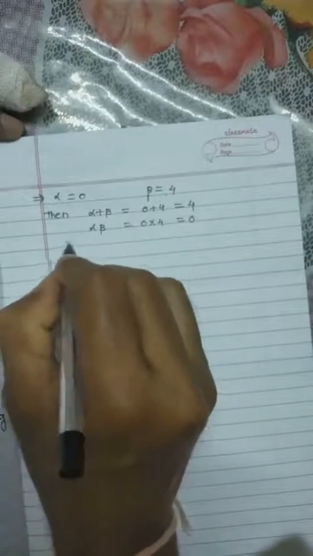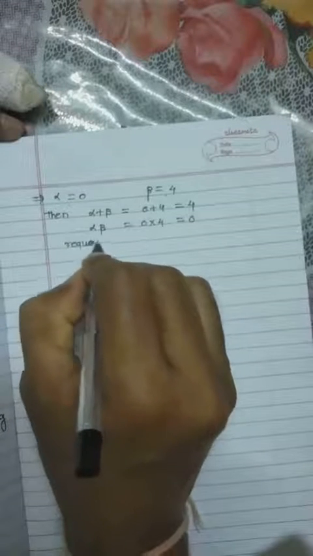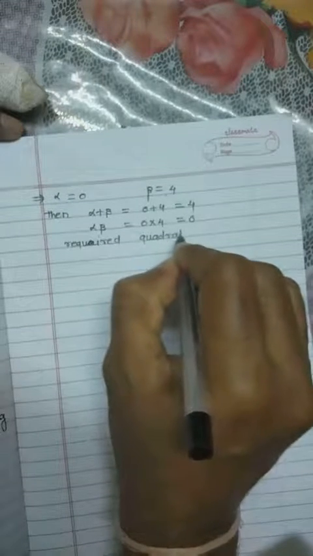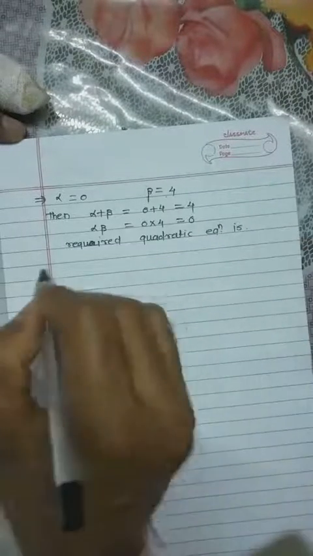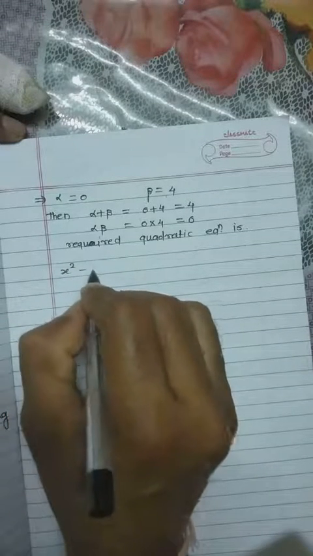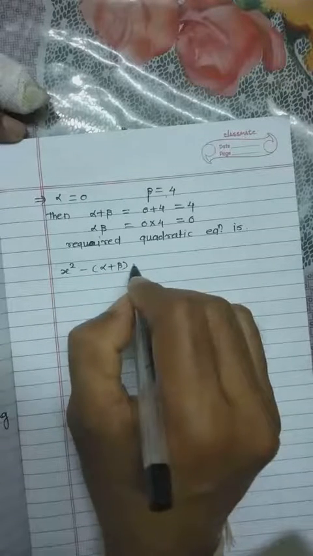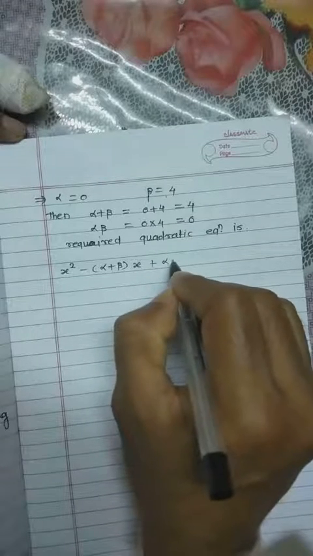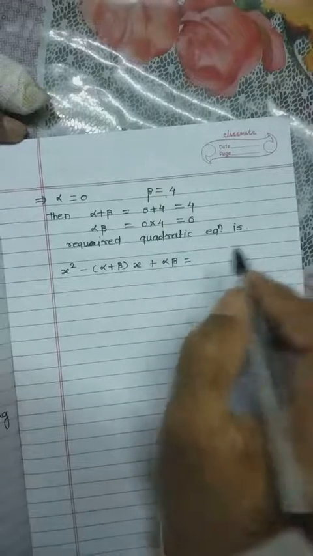Therefore the required quadratic equation is x square minus alpha plus beta, meaning the addition of roots, into x plus the multiplication of roots, meaning alpha into beta.